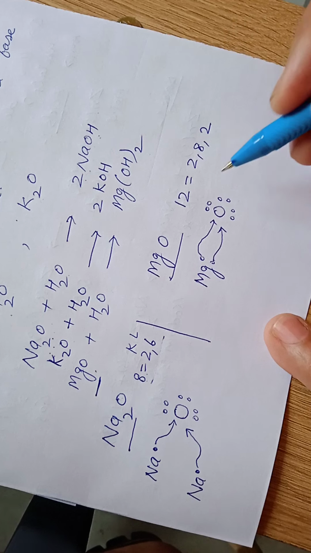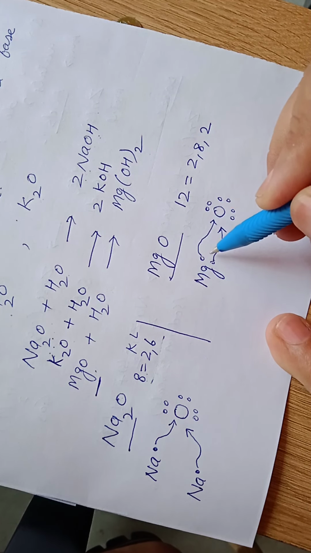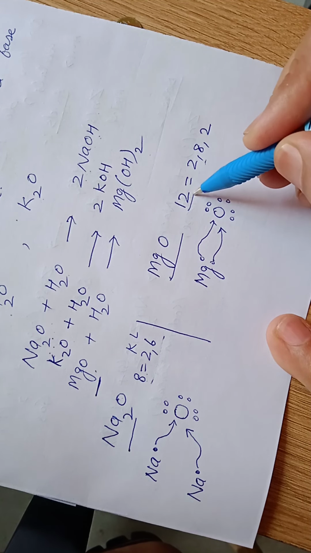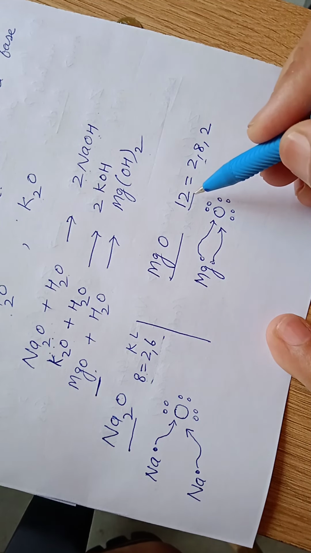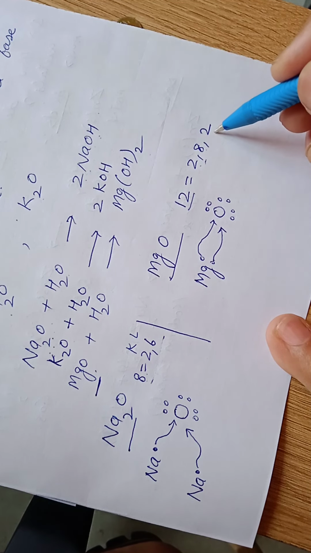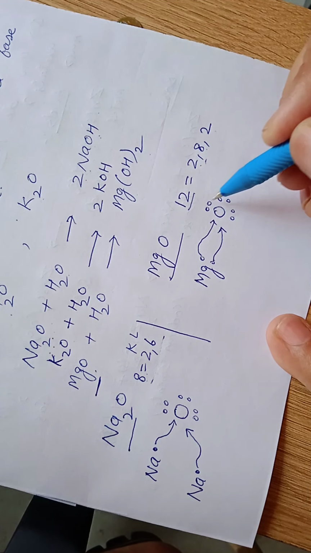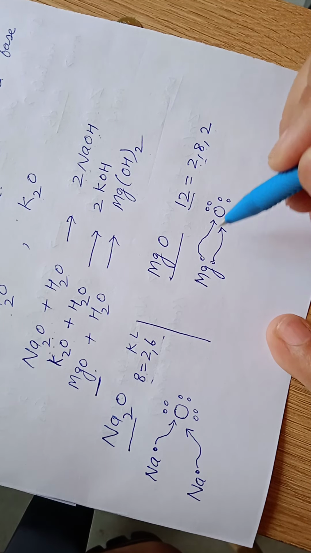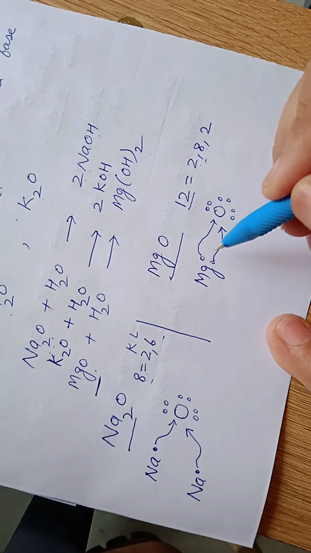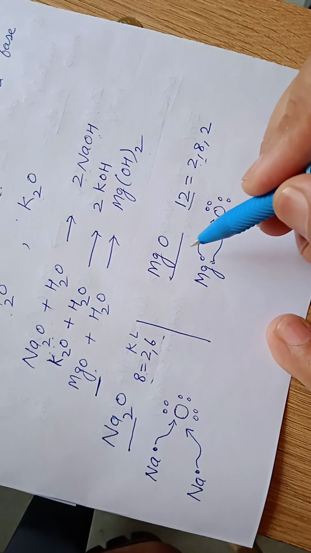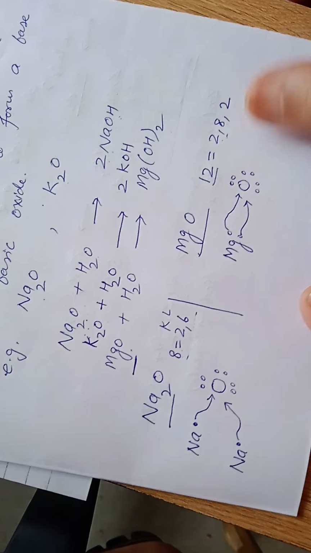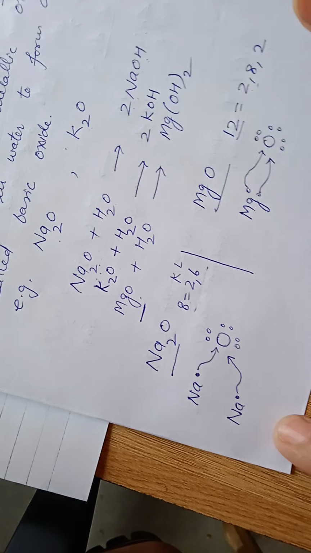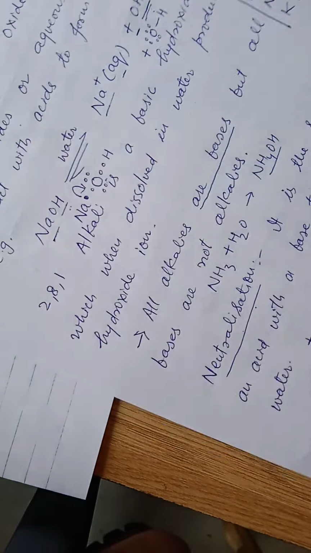But in the case of magnesium, magnesium has 2 electrons in its valence shell, because magnesium has atomic number 12 and configuration 2, 8, 2. Oxygen again has 2, 6. Magnesium has 2 extra electrons and oxygen requires 2 electrons, so magnesium gives both electrons and forms magnesium oxide. That is the reason sodium oxide has formula Na2O and magnesium oxide has MgO.